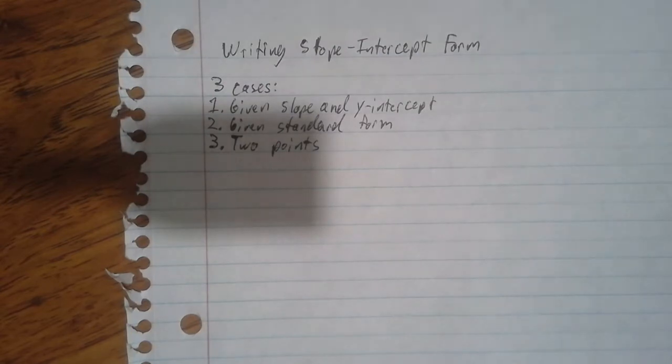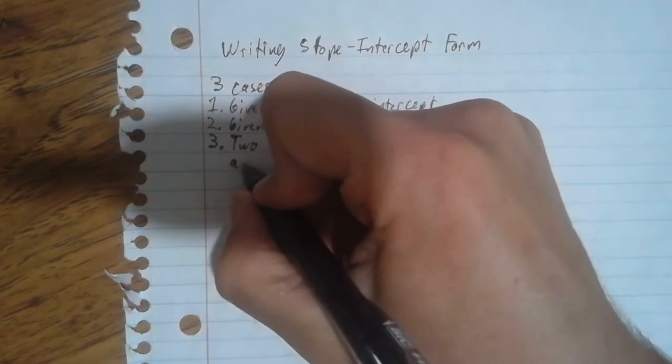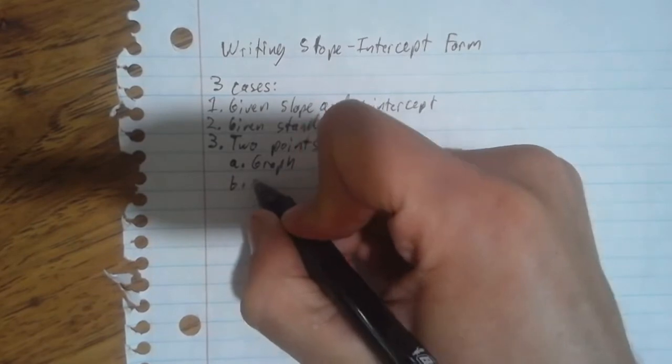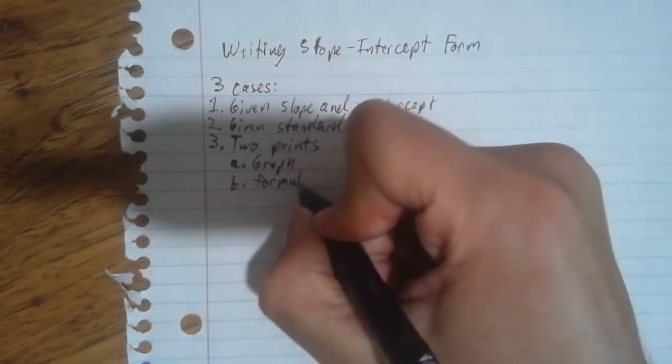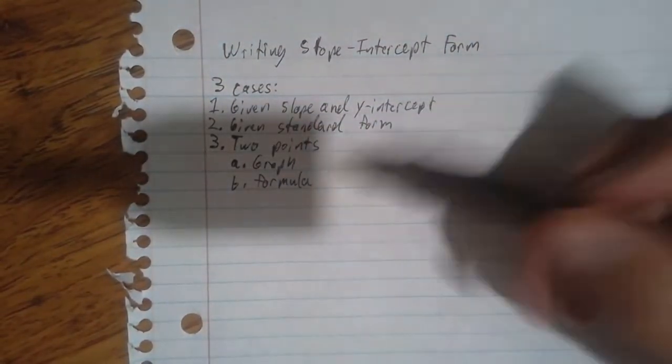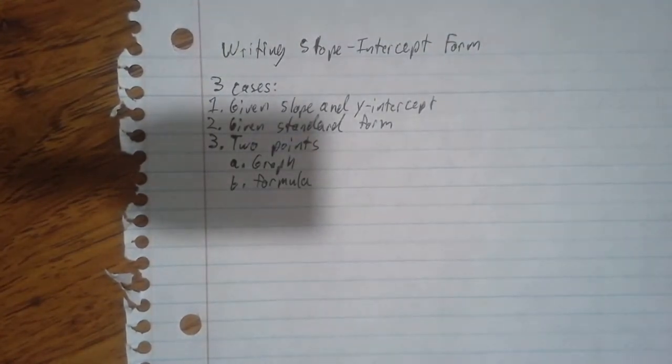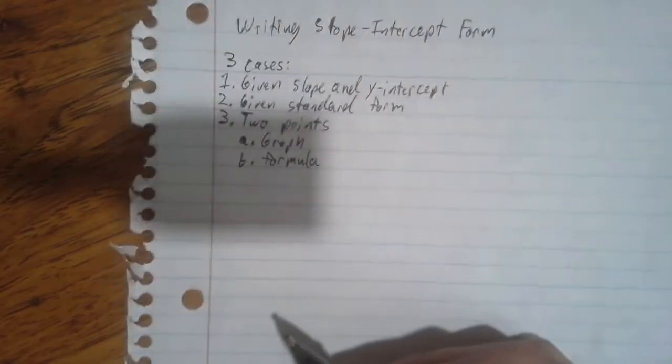We're going to look at three different cases. The three cases we're going to look at are: if we're given the slope and the y-intercept, which is the easiest; given in standard form, a little bit more difficult; and then 2 points. Within the 2 points, we're actually going to look at two ways to do it. We're going to graph, and then we're going to use the formula. Personally, I'd rather graph, but you can use the formula. It just takes a little bit more time. So let's jump right in with case 1.